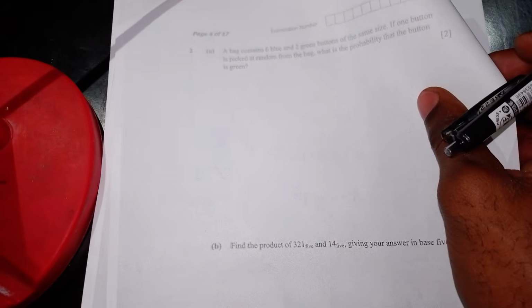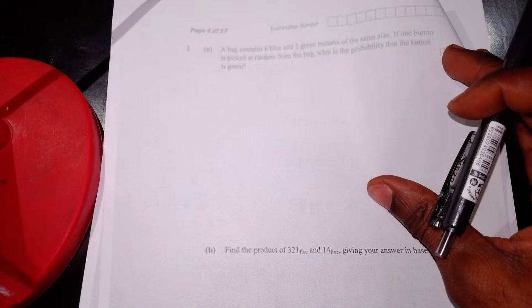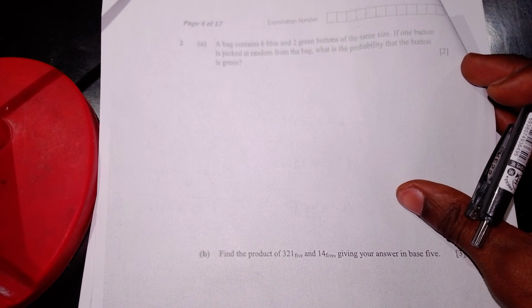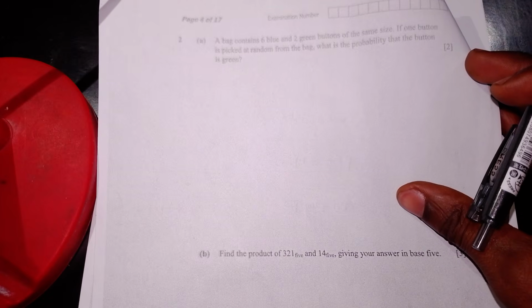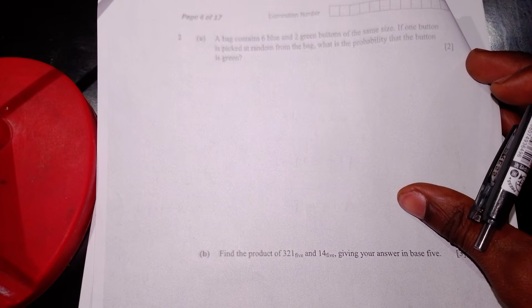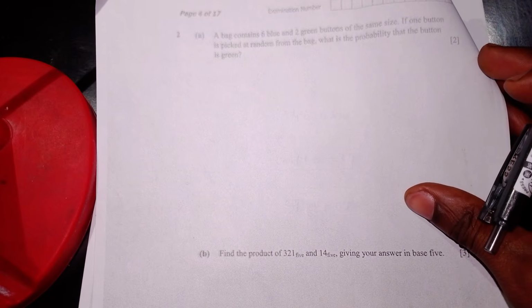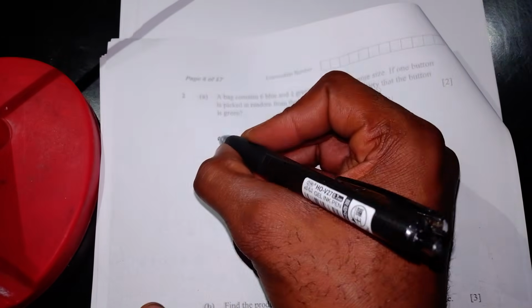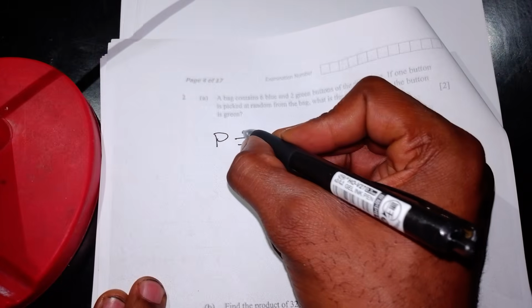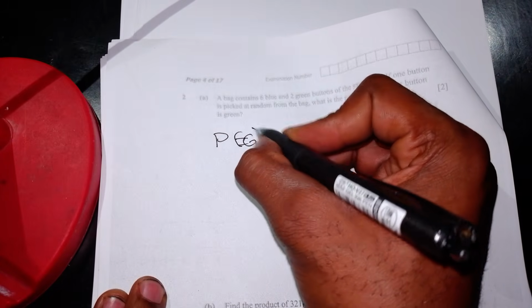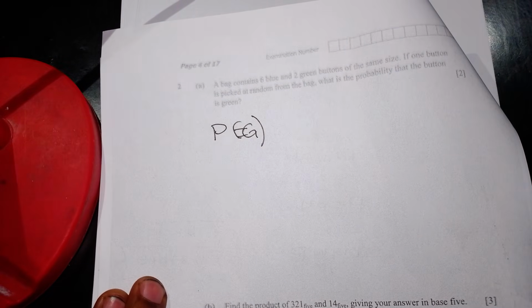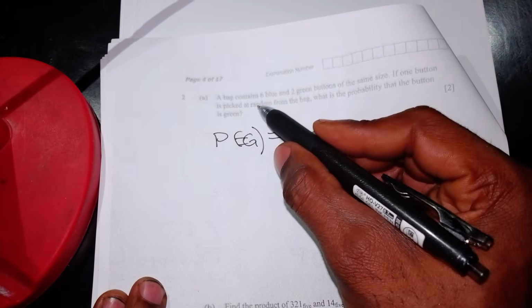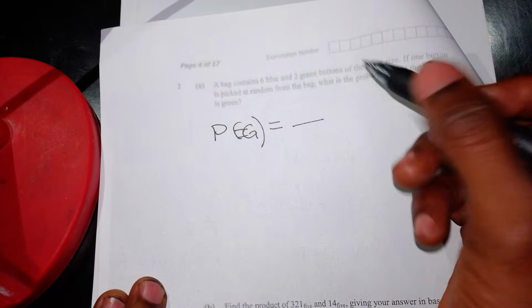So a bag contains 6 blue and 2 green buttons of the same size. If one button is picked at random from the bag, what is the probability that the button is green? So probability that the button is green, you can write it like this, is given by, you count the number of buttons in that bag.